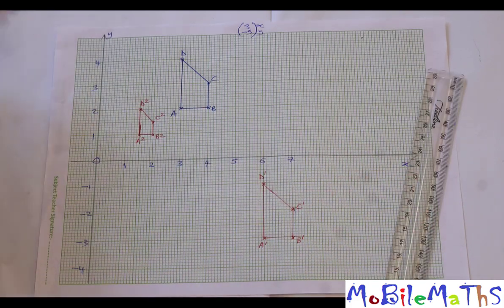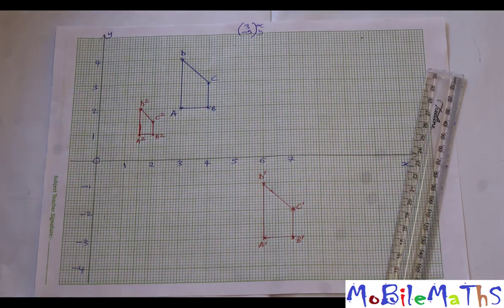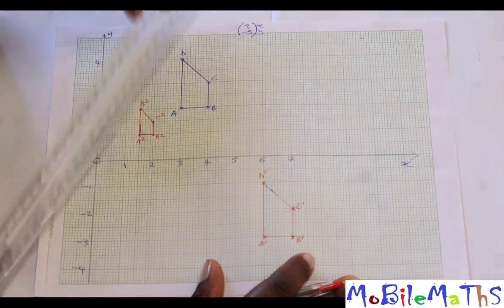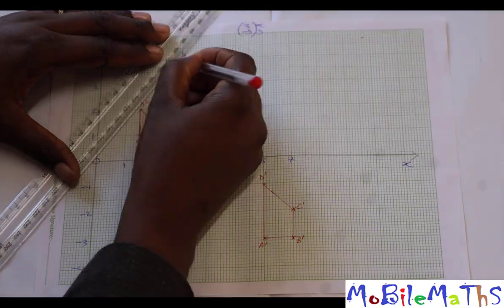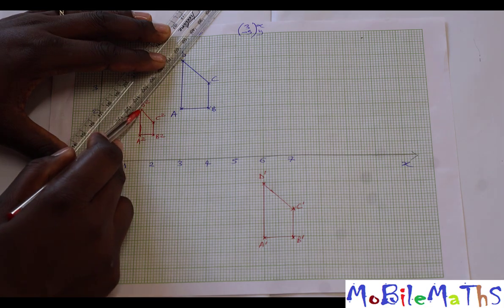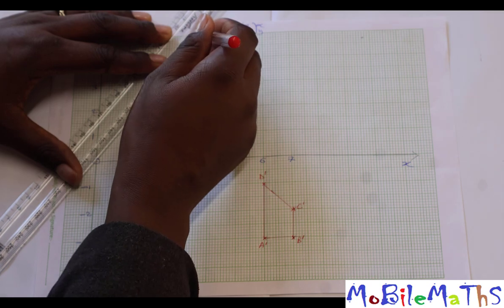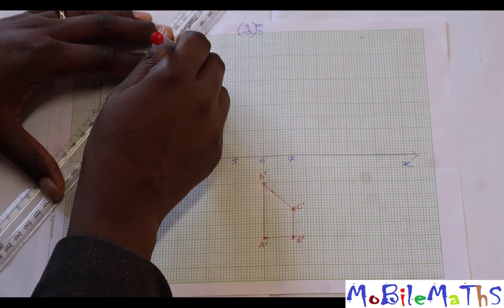Then they say describe fully the single transformation that maps this quadrilateral onto this one. So what you do is this: you take a ruler and join corresponding points. So here I'm joining D and D, and I draw my long lines.